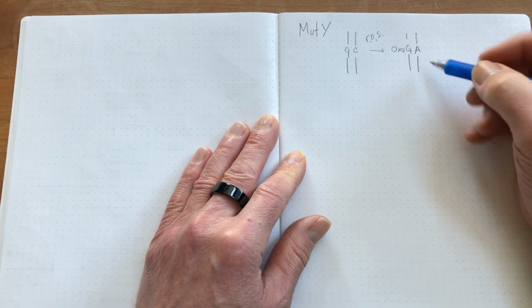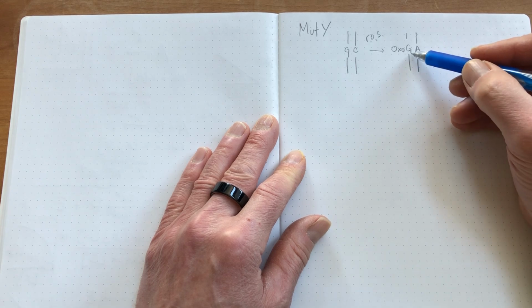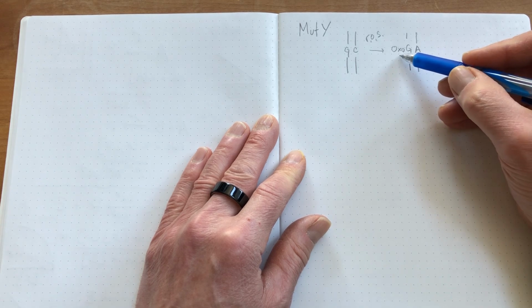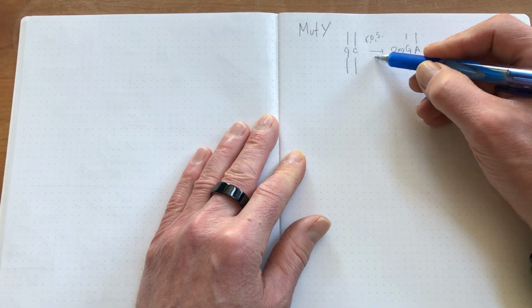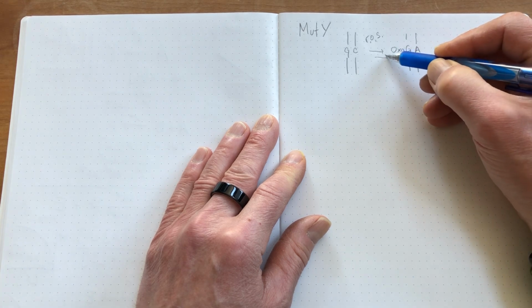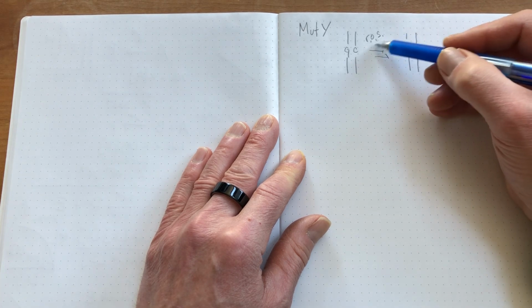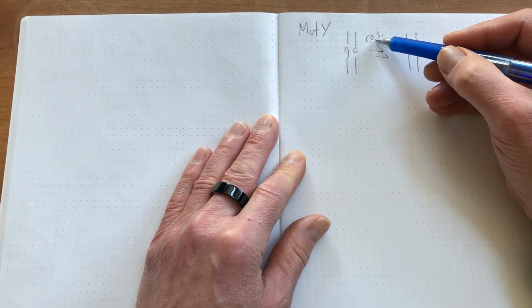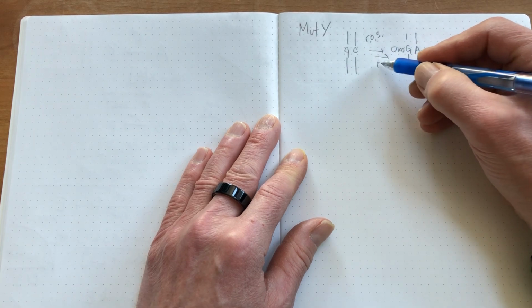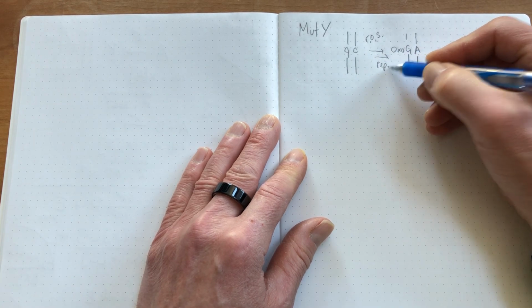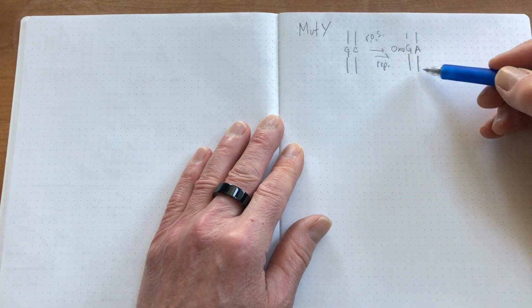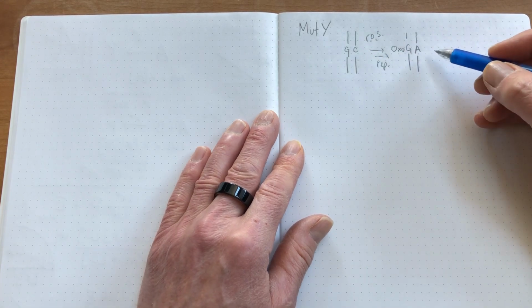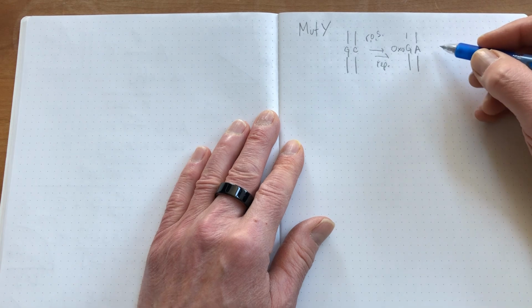So the reliability of this template is compromised by this damage on the G base. So this arrow here is really two arrows: attack on the guanine by reactive oxygen species, and then replication, synthesizing a daughter strand across from this ambiguous template, 8-oxo-G.